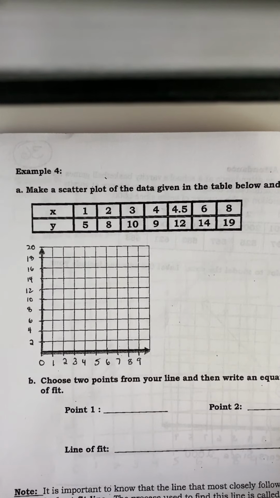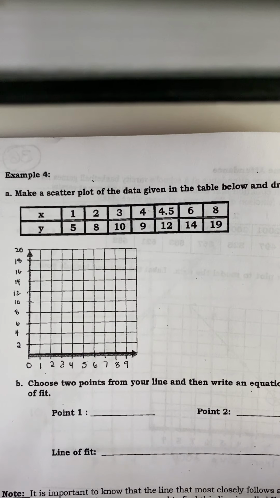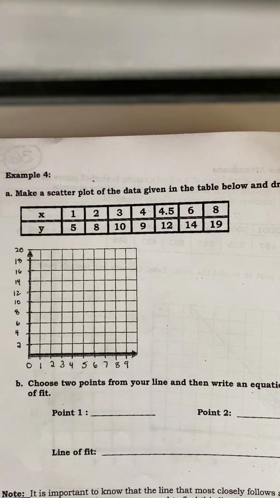Now, let's turn to page 37. We're going to do example 4 together.